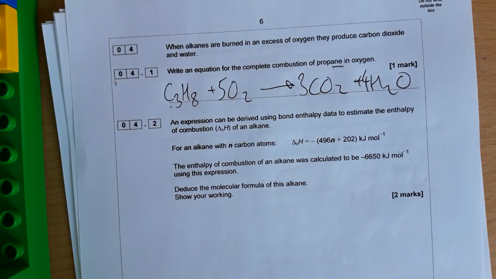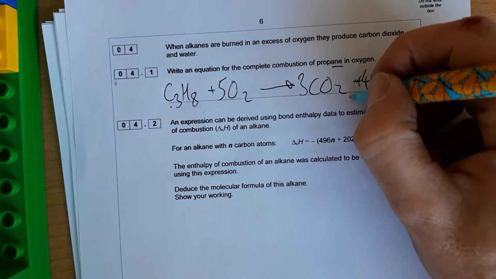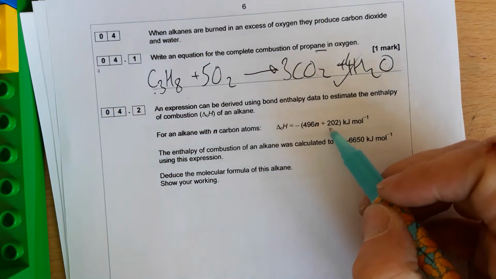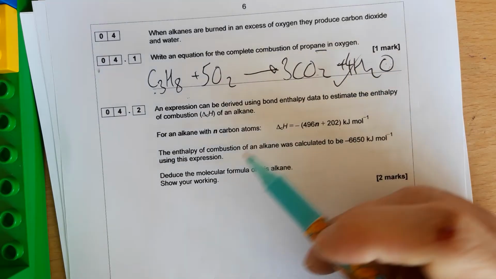Right, next. An expression can be derived using bond enthalpy data to estimate the enthalpy of combustion of an alkane. For an alkane with N carbon atoms, delta HC equals minus 496 times N, so 496 times the number of carbons, and then you add 202.